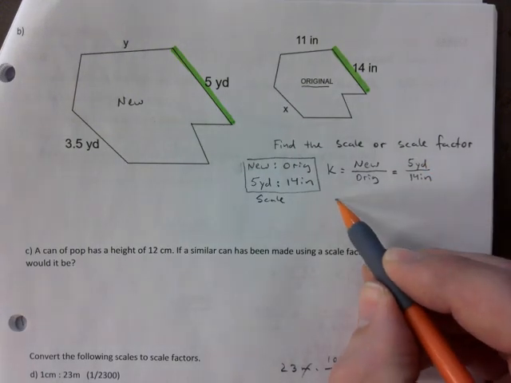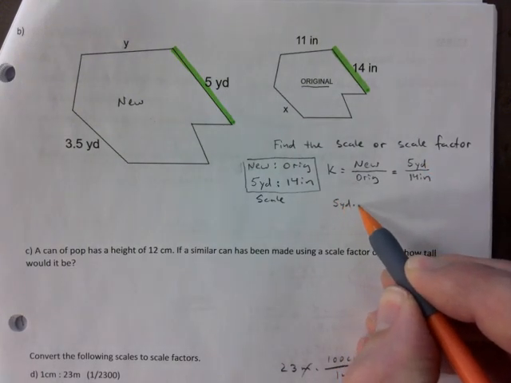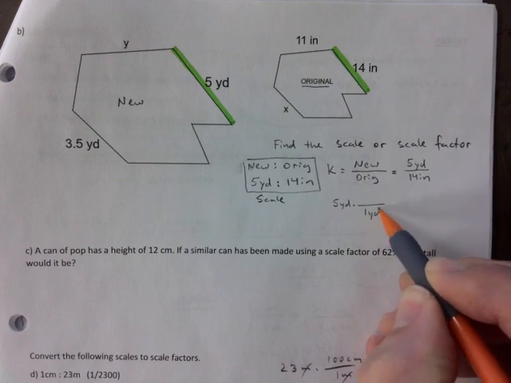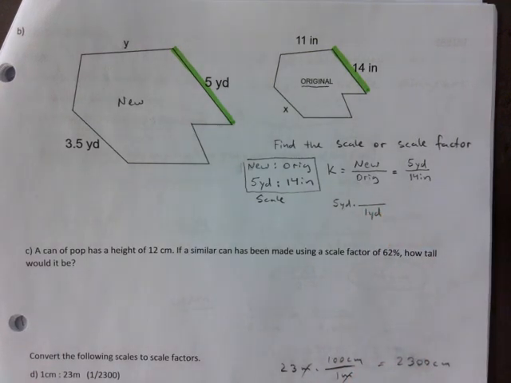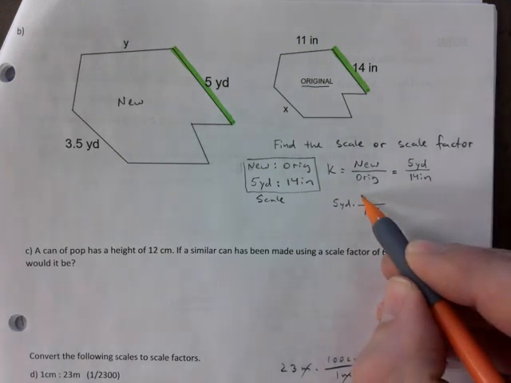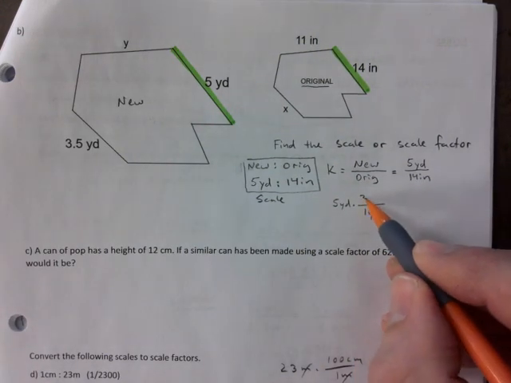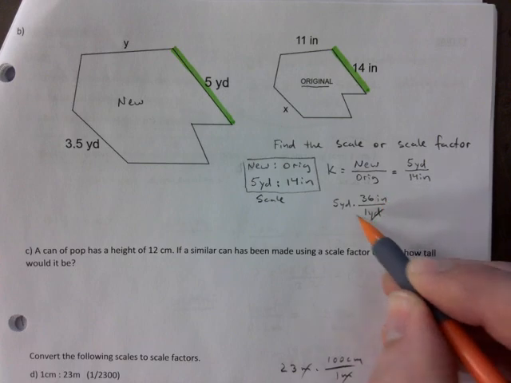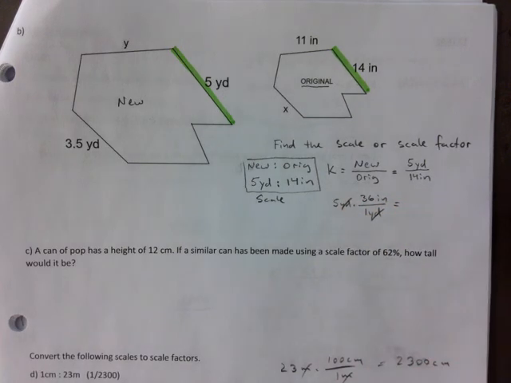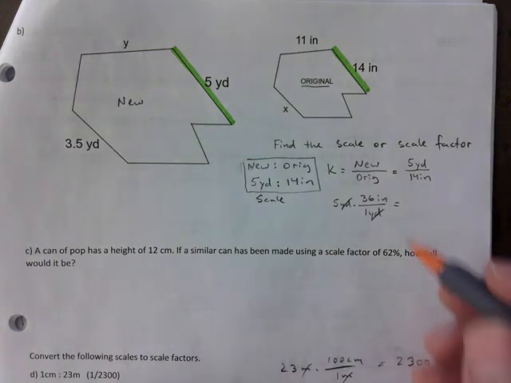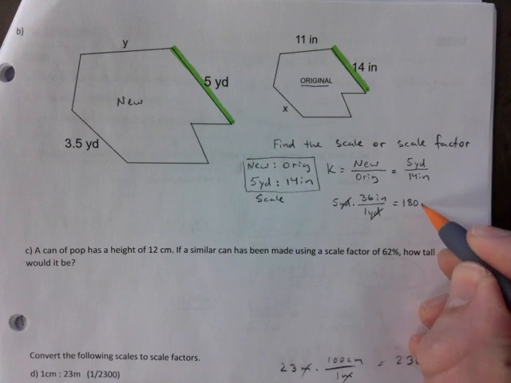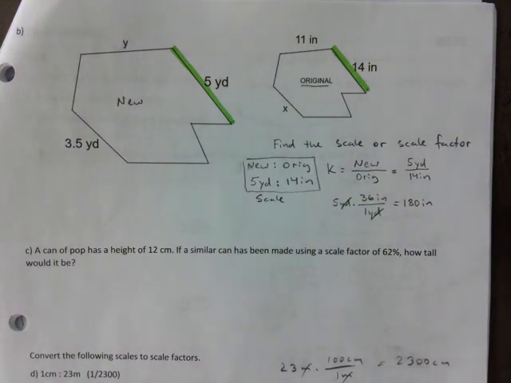So 5 yards, I know that 1 yard is 36 inches. Pretty sure I gave this to you. Cancel, cancel. Just to keep practicing our conversion skills, right? So 5 times 36, it's 180 inches.